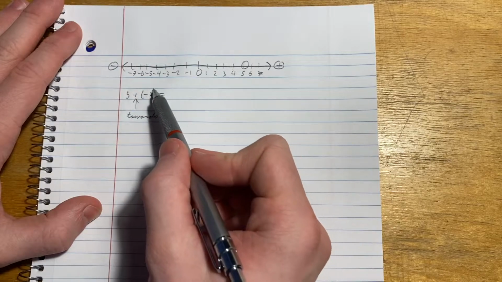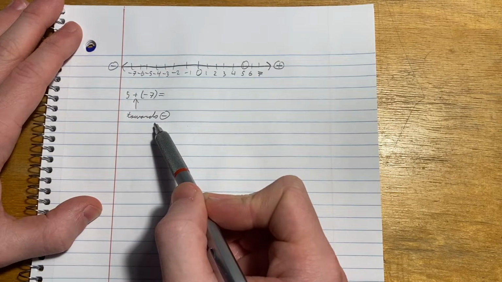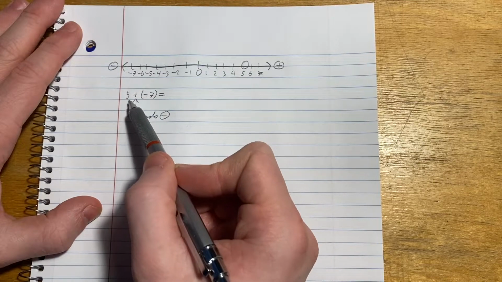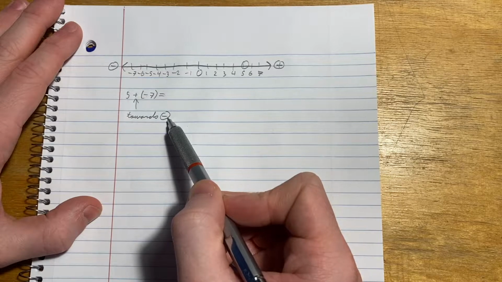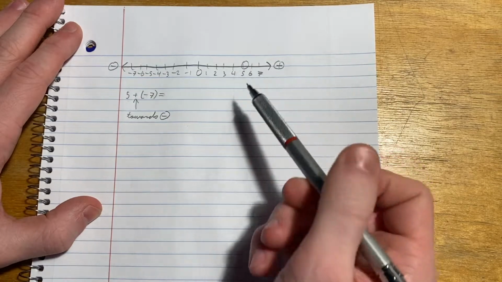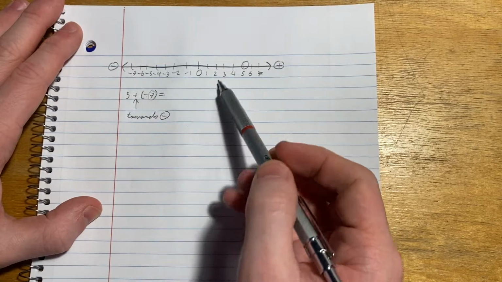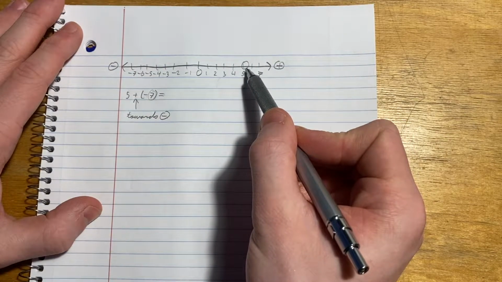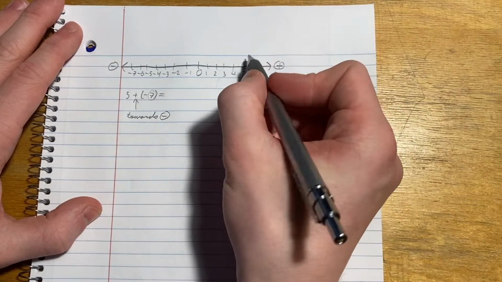So what this expression means is, we're starting with 5, then we're going towards the minus side. And by how much? Well, by 7. So we start at 5, we go towards the minus end by 7.